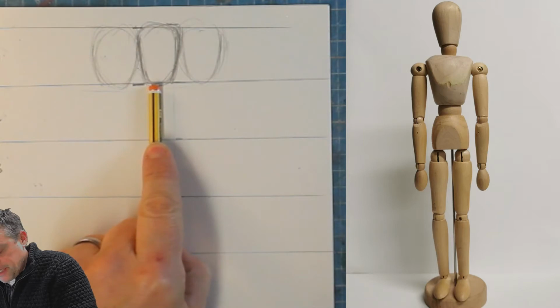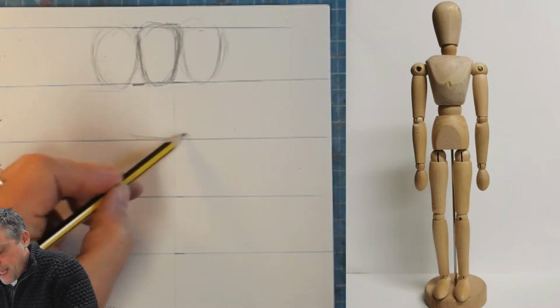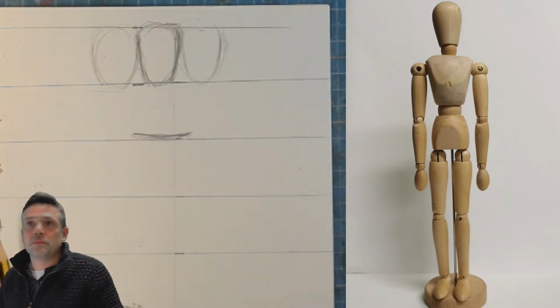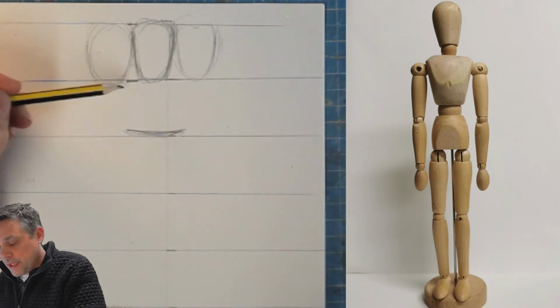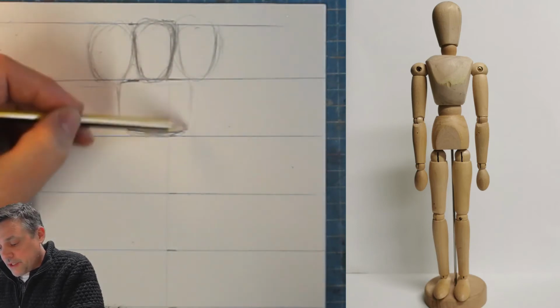You can see that matches up. The bottom of the first head is around the chest area, just around here, like that. Okay, so we can start now sketching in part of the torso or the chest.